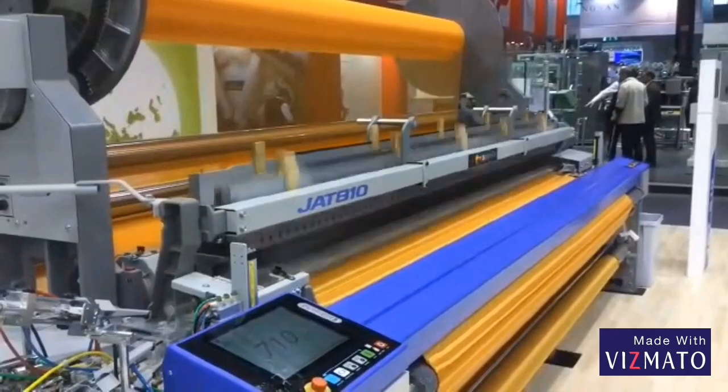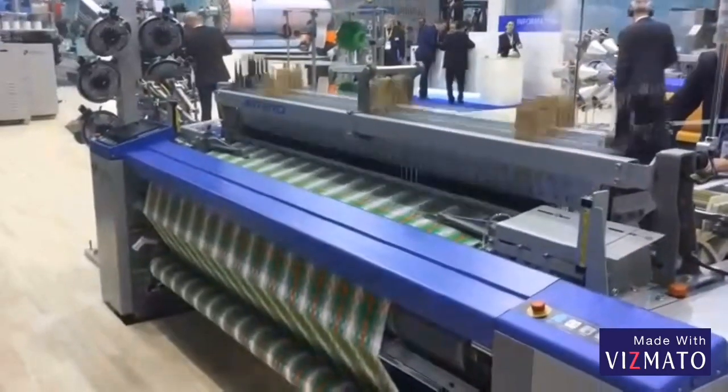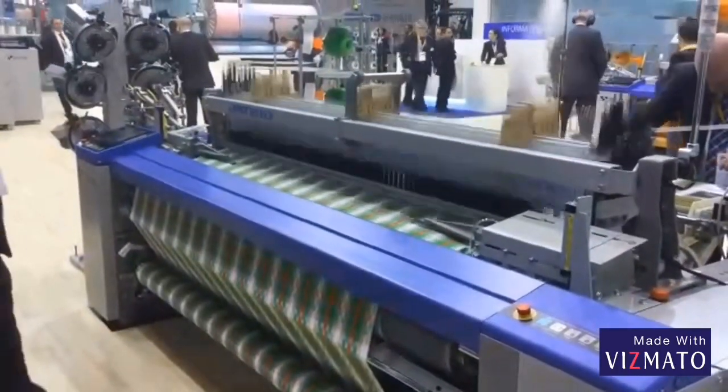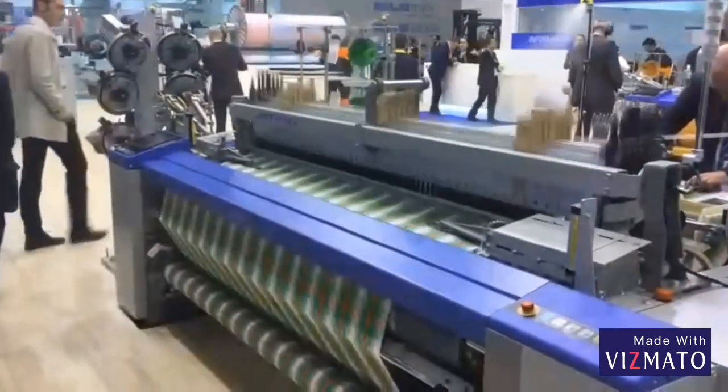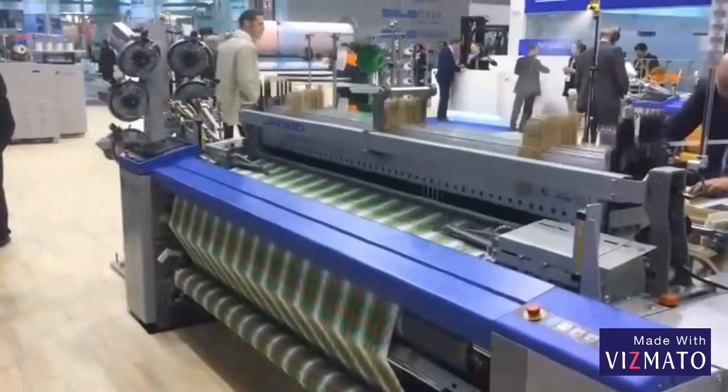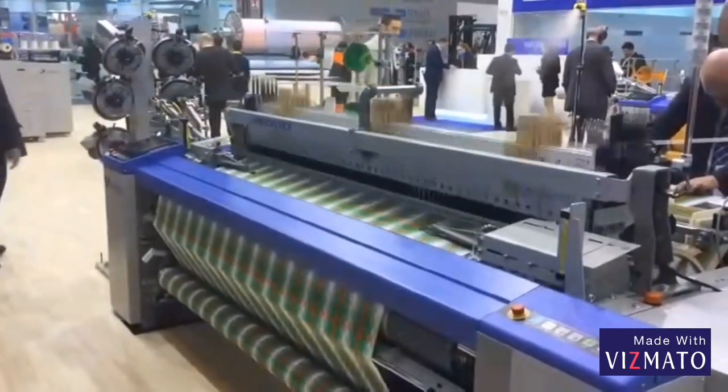In this machine, a profile reed is used for beating up. There are three nozzles in airjet: main nozzle, sub nozzle, and suction nozzle. These are the important components for the passing of weft yarns in airjet.